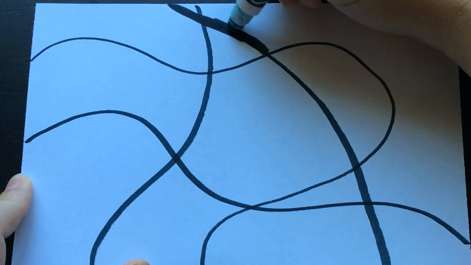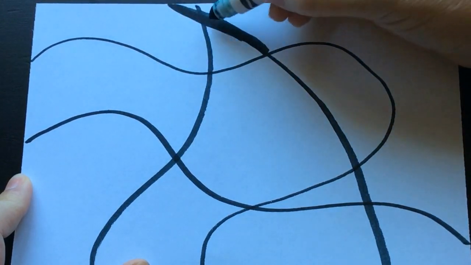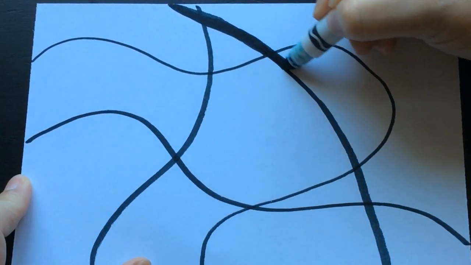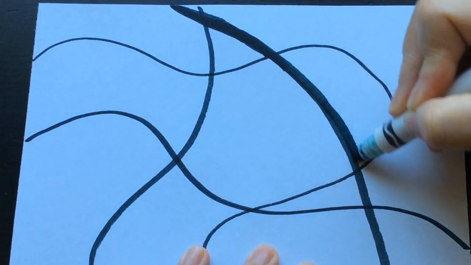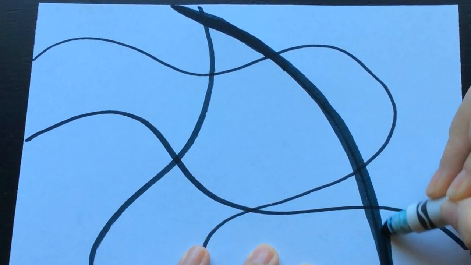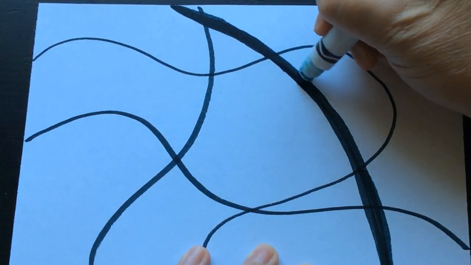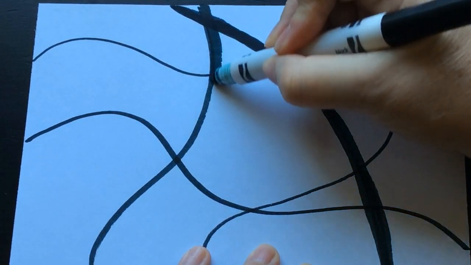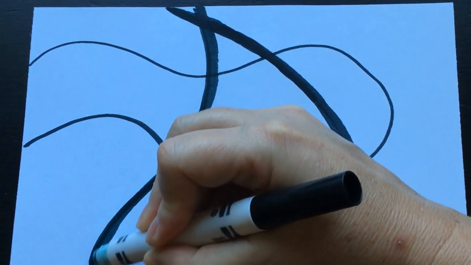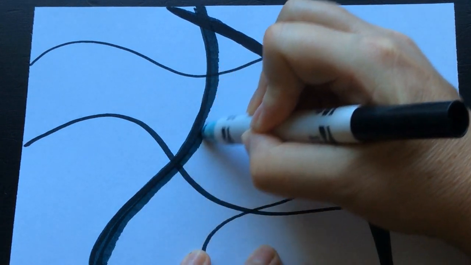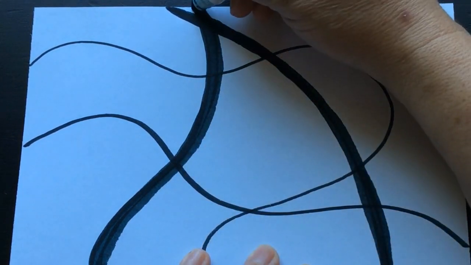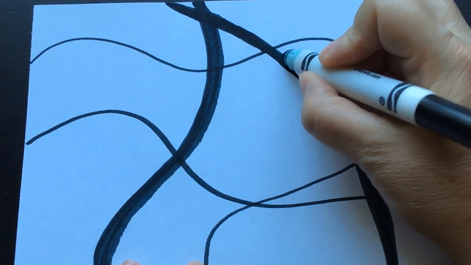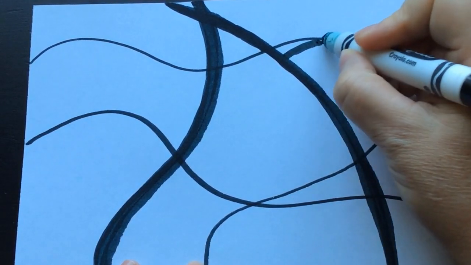We can thicken some lines, or leave them all thin, or vary the width of your lines, up to you. I'm just going to add some marker and make a couple of my lines a little bit thicker. And once I've done that, I'm going to start filling in all these spaces that have formed in between my lines. I'm going to fill in with different lines and patterns. So each space that I've created in here is going to have a different design in it, so a different type of line or pattern.